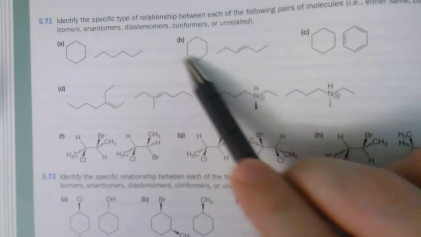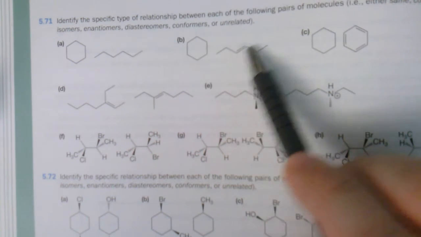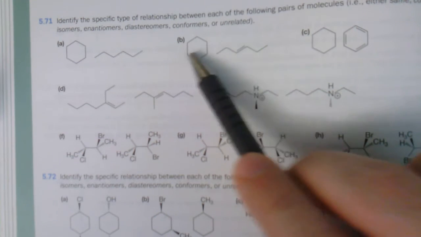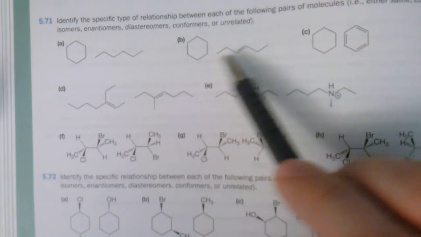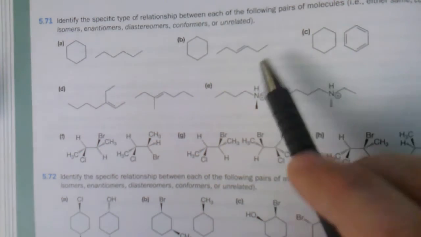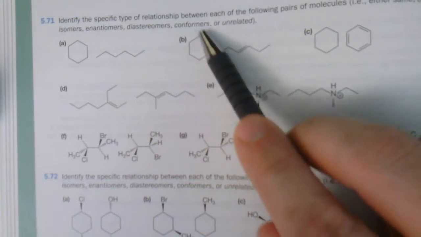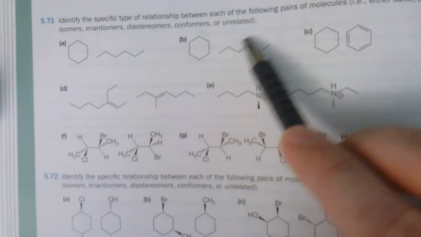Remember, as far as unsaturation goes, a ring is equivalent to a double bond. On this one I have 1 ring, and on this structure 1 double bond, so their molecular formulas should work out to be the same. So these would be constitutional, right? Their connectivity is definitely different because I have a ring here, whereas I don't have a ring here.